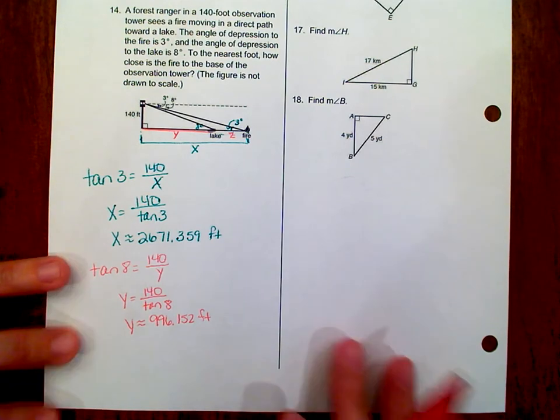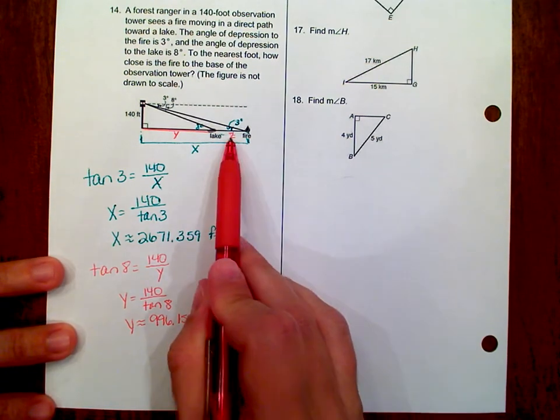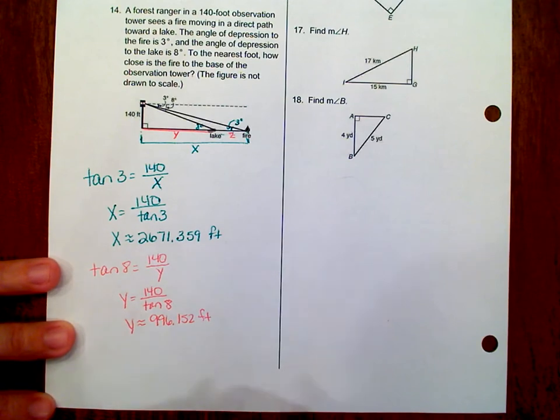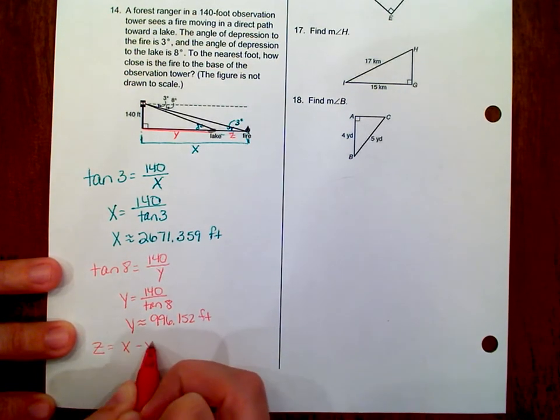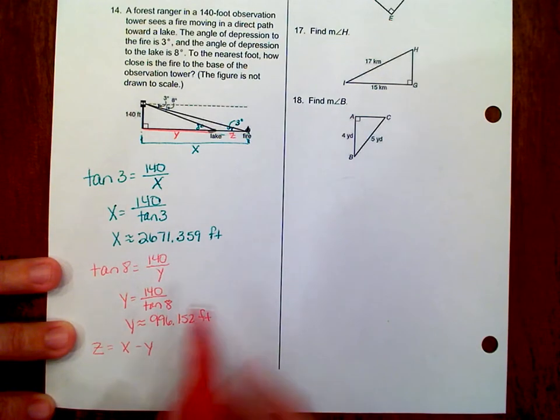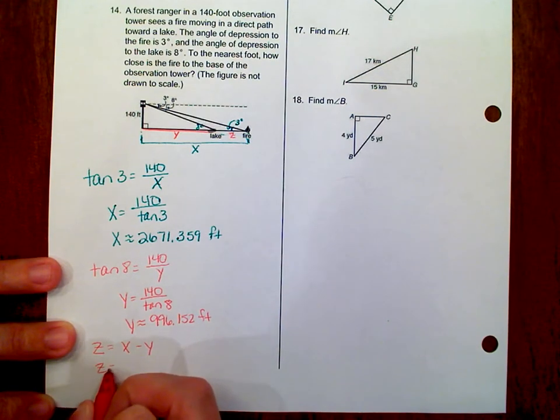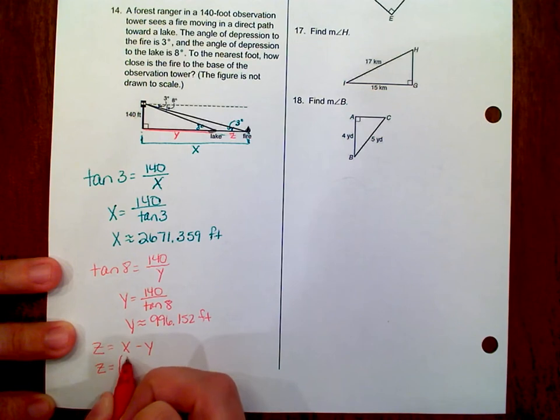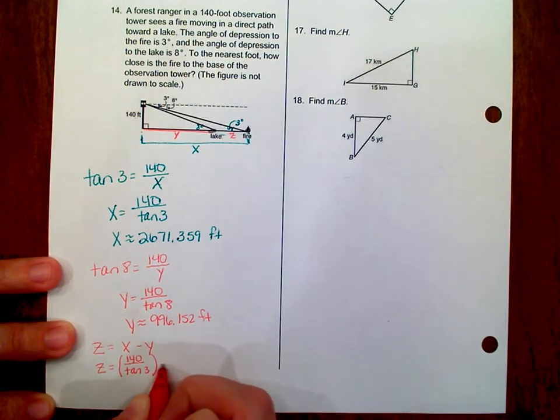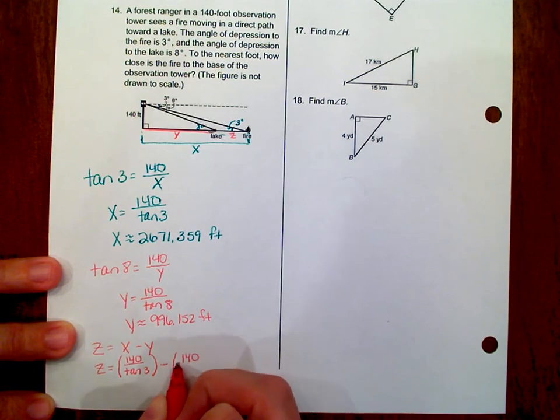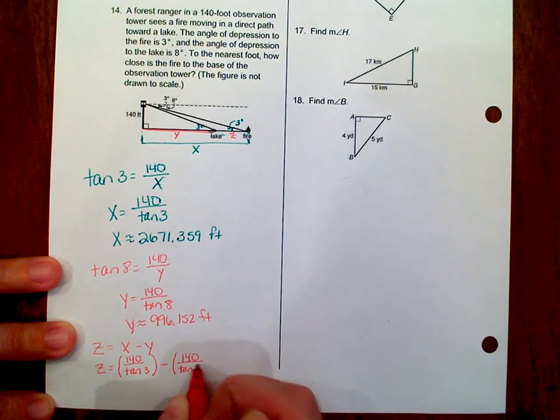Now, you can do that, or we could say, if we call this z, then we know that z is going to be x minus y, and I know what x equals and I know what y equals. So I could just type that in the calculator, and I could do 140 over the tangent of 3 minus 140 over the tangent of 8.